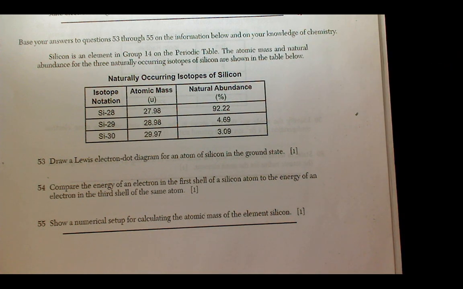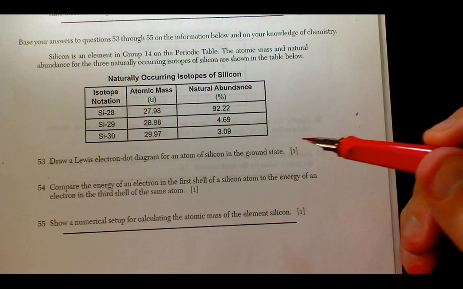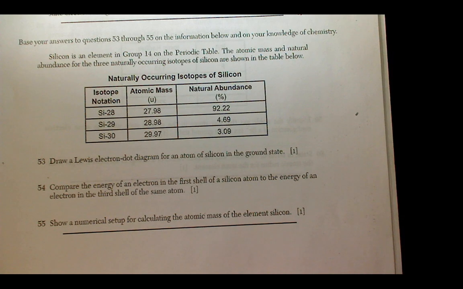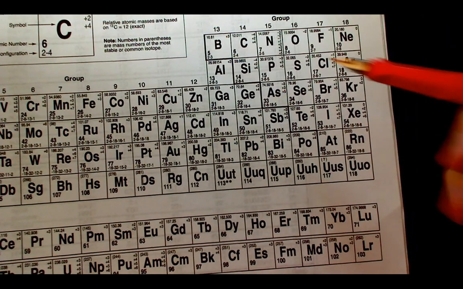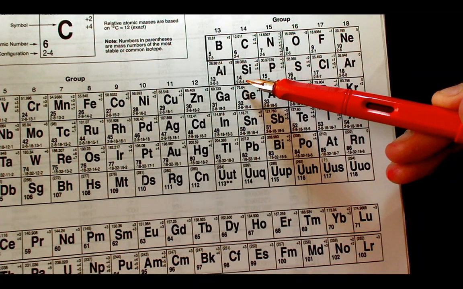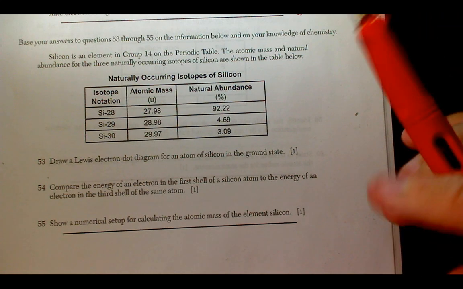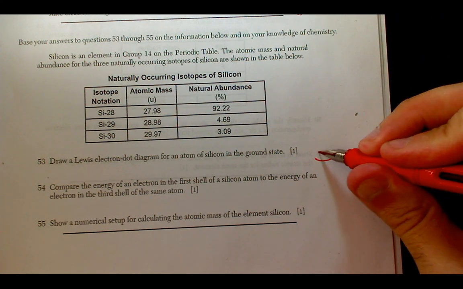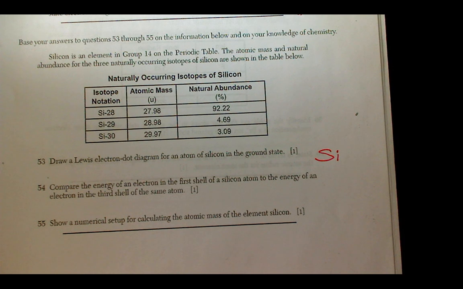53 says draw a Lewis structure for an atom of silicon in the ground state. So atom means it's neutral, ground state is normal, nothing going on. We can draw these electrons. So we have to go look up, see what we find about silicon. We look on the periodic table. We're only drawing the valence electrons. So for silicon, there are 4 valence electrons, it says right there. So we're going to draw our symbol Si. We're going to draw 4 valence electrons.